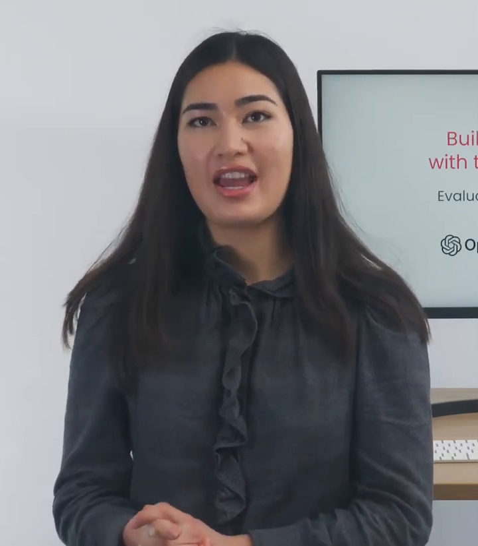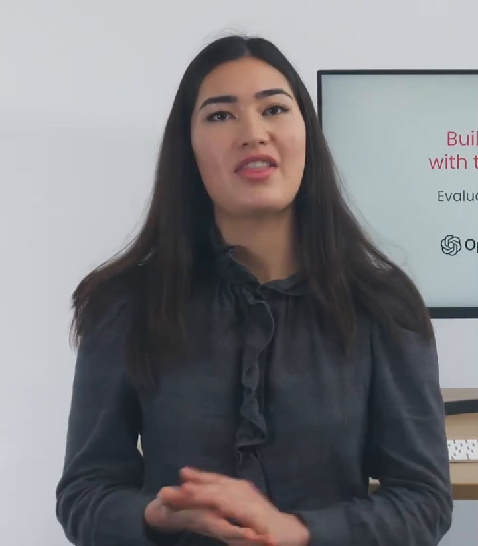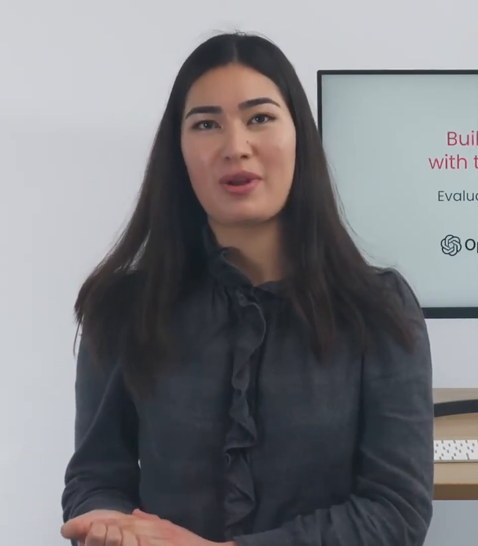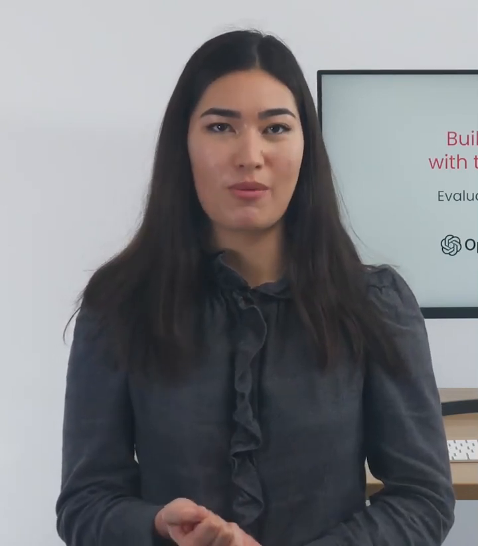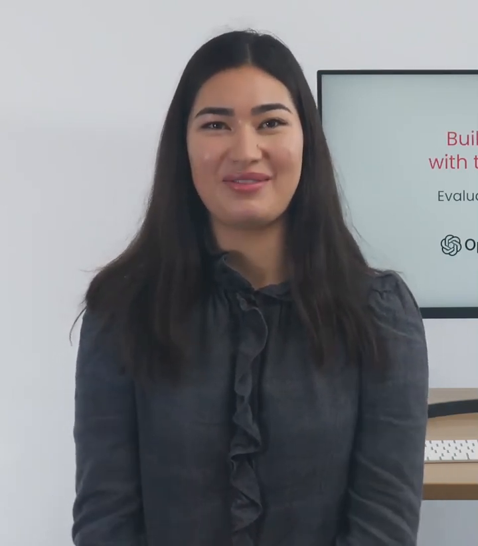If you're building a system where users can input information, it can be important to first check that people are using the system responsibly and that they're not trying to abuse the system in some way. In this video, we'll walk through a few strategies to do this. We'll learn how to moderate content using the OpenAI moderation API, and also how to use different prompts to detect prompt injections. So let's dive in.